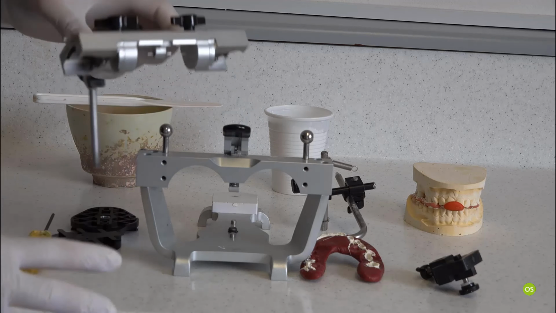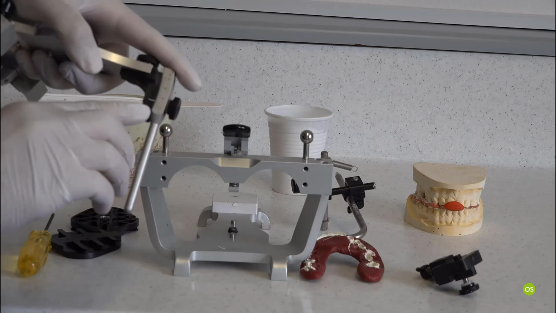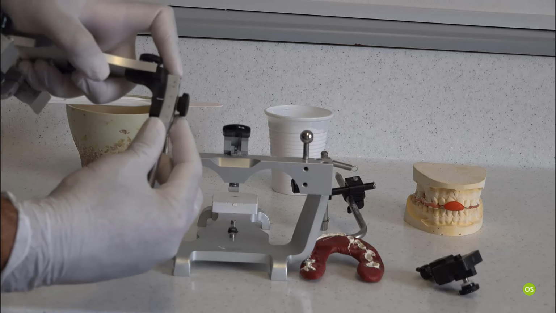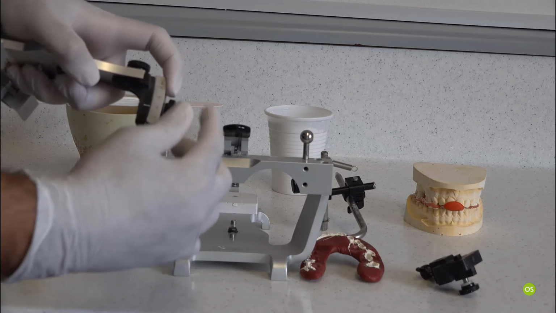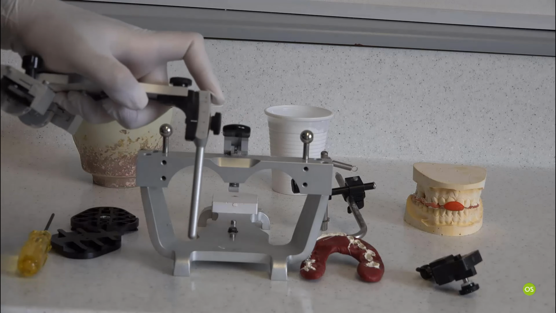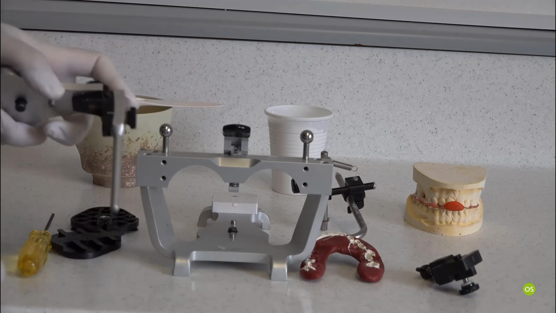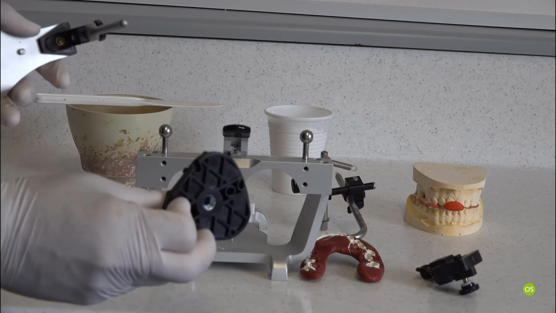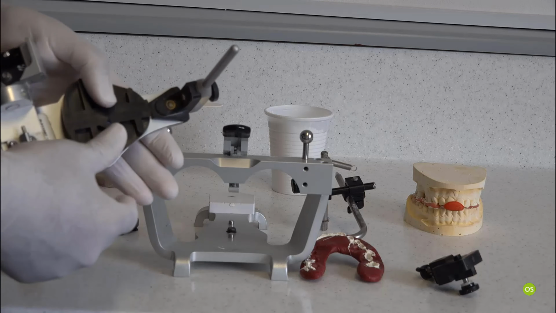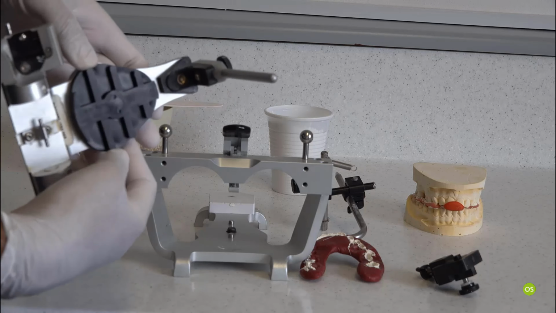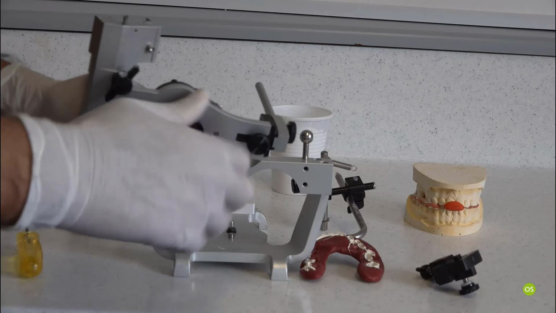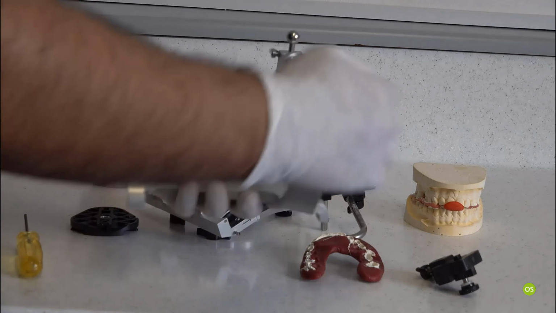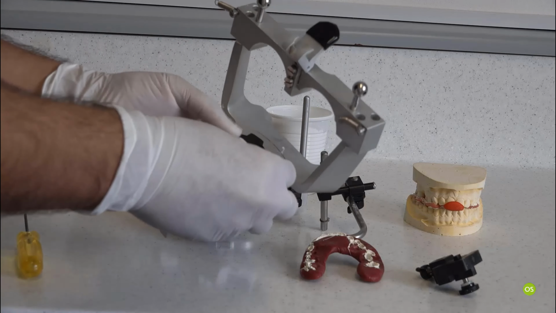Once you know that your settings are fine, make sure that you have your marking here set up to 0. So I'm just going to set that up to 0. That's done. The next thing you need is an articulating mounting plate, which you need to position on the articulator and then screw in. Same thing for the lower component.